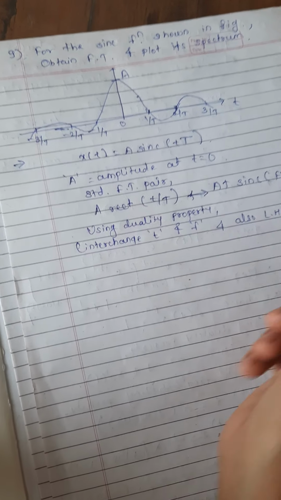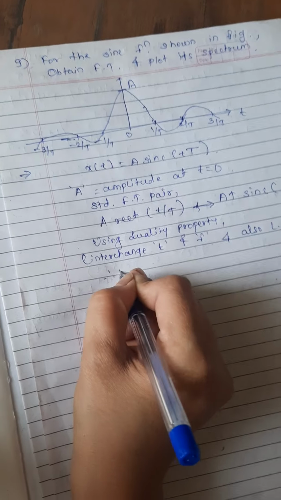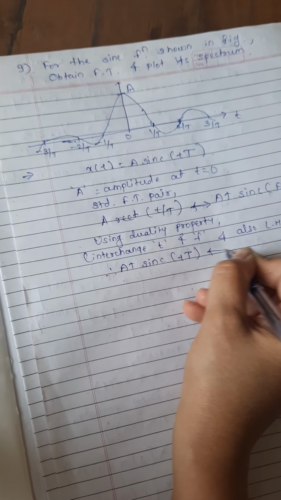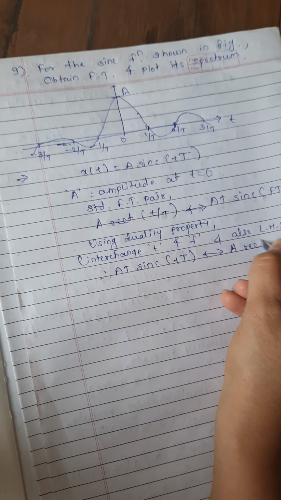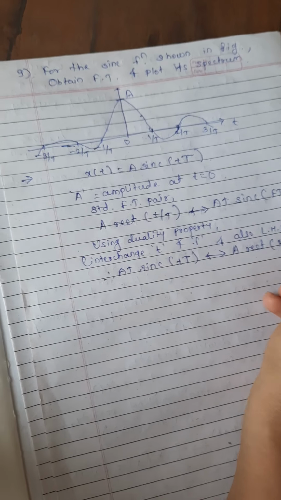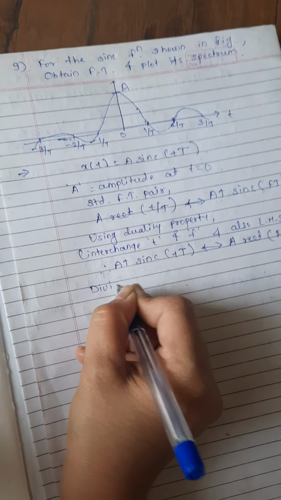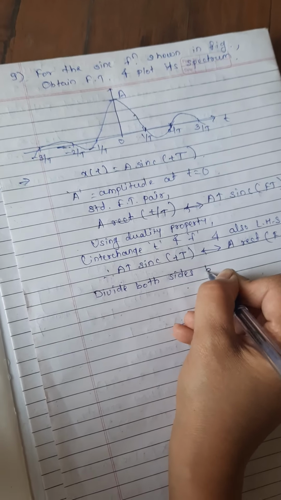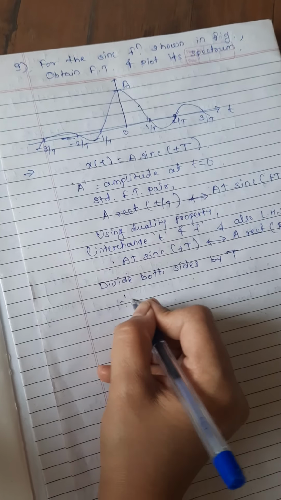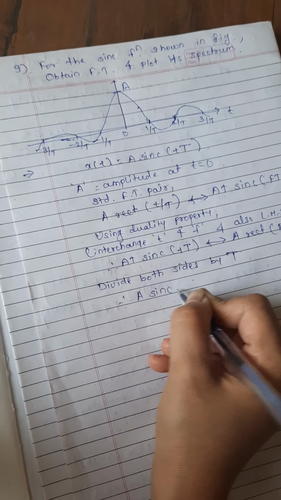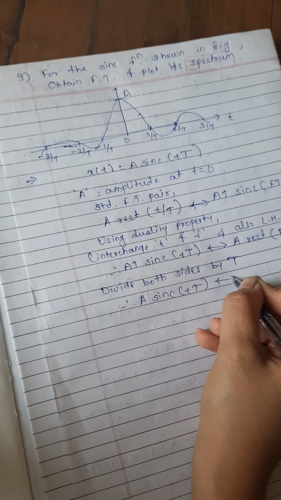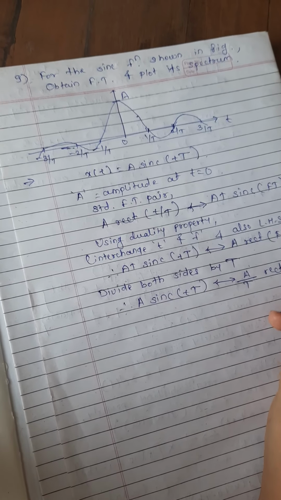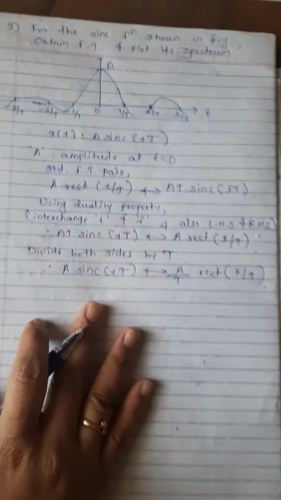So AT sinc of T capital T has the Fourier transform A rect of F by T. Now divide both sides by capital T. So we can write this equation as A sinc of T capital T has the Fourier transform A by T rectangle of F by capital T.